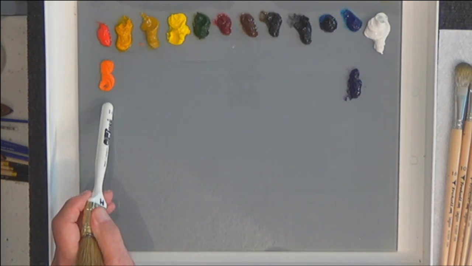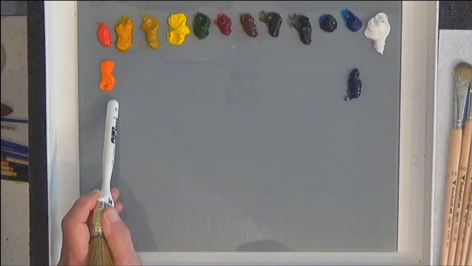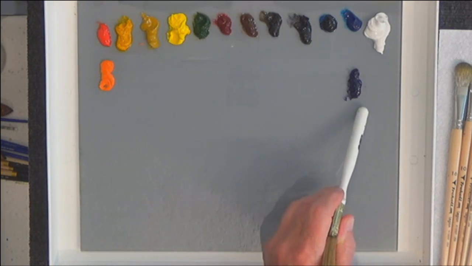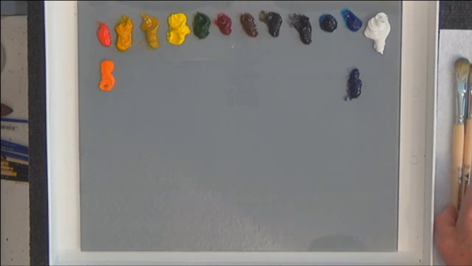I have a Grumbacher cadmium orange here. I thought the orange would help us get some of the colors in this nice fall scene. And I also have its complement, which is this ultramarine violet. So that's my paints, that's my brushes, and I'm going to get started on this right now.